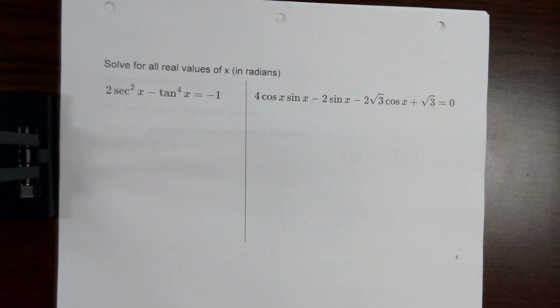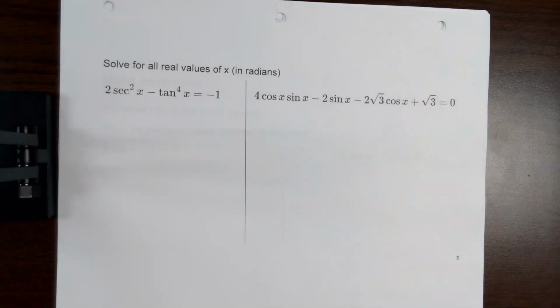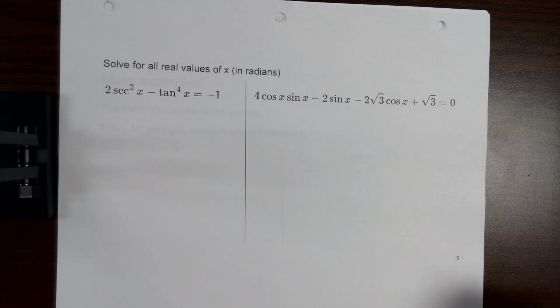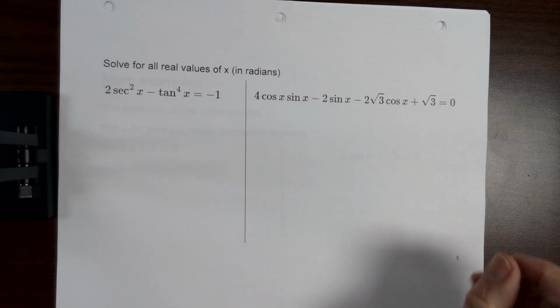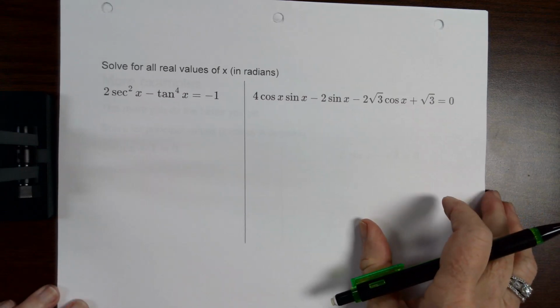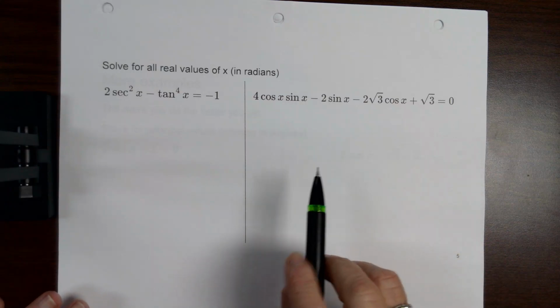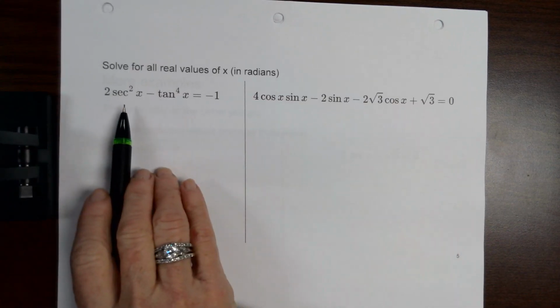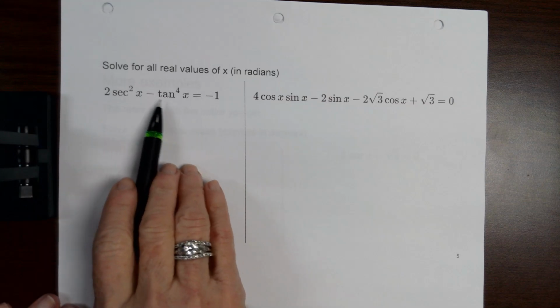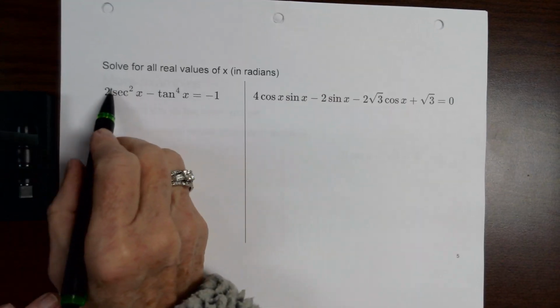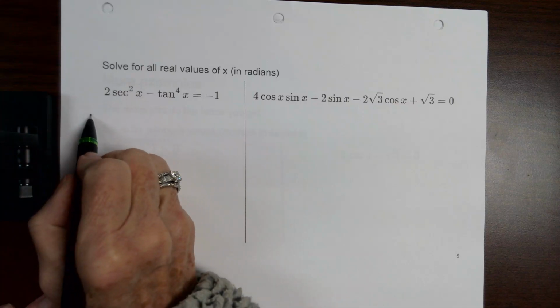All right, now this one has even different instructions. This one says, solve for all real values of x. So when you finish, you're going to have to put it in like an equation that's going to take into consideration no matter how many times you go around the circle. So this one, I have a secant and I have a tangent. I'm going to change this to tangent using my Pythagorean identity.